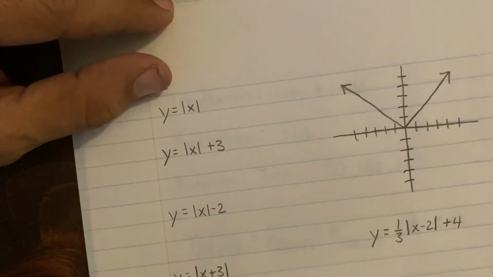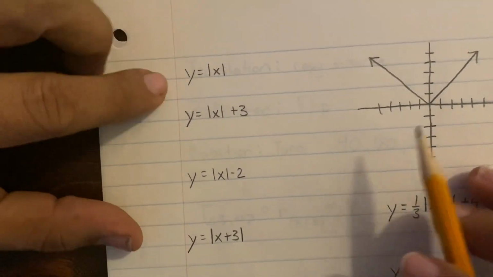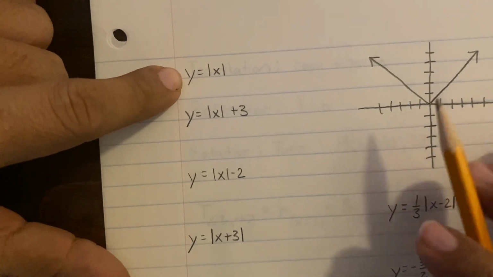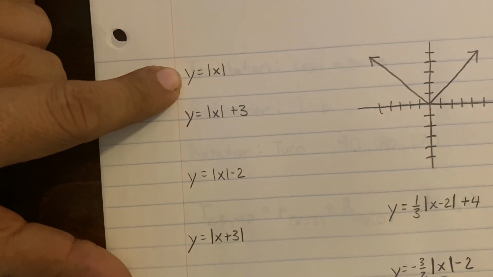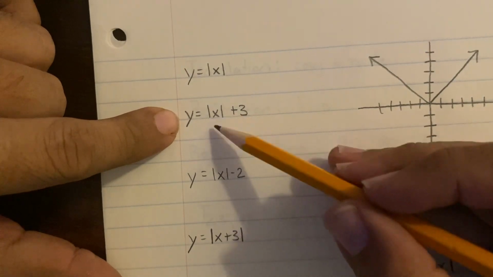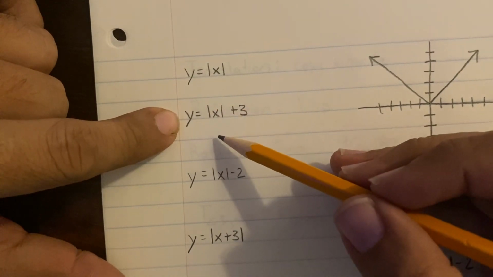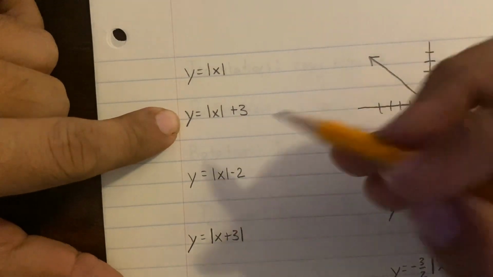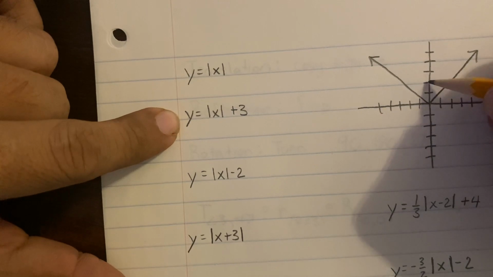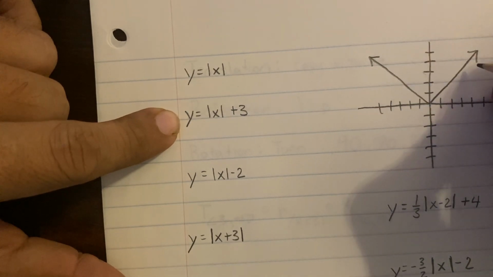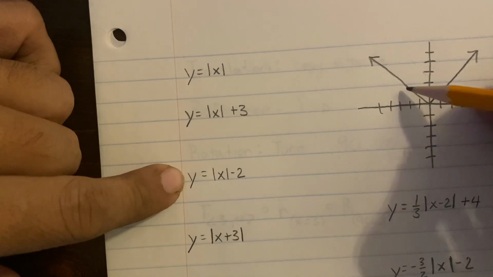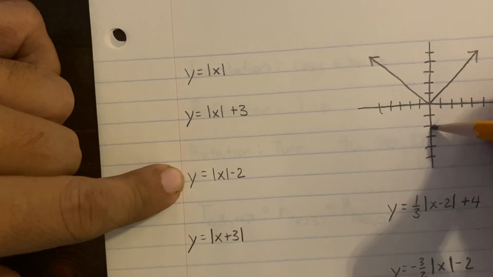All right, let's talk about movements again. So for this one, this is what the original looks like, and we're going to slightly move it little by little. So this one, plus 3 on the outside of the parentheses, or brackets here. Actually, this is the absolute value sign. So this is going to make you go up 3. So 1, 2, 3, and that's where it goes. If there's a minus 2, it's going to make it go down. So you draw the same thing, but it's going to go down 2.